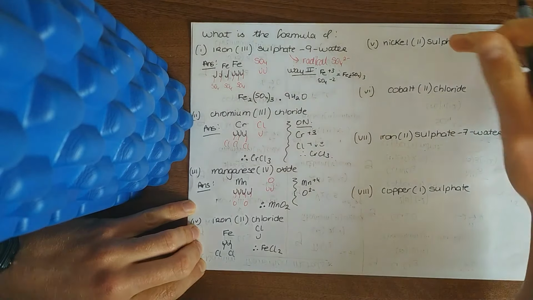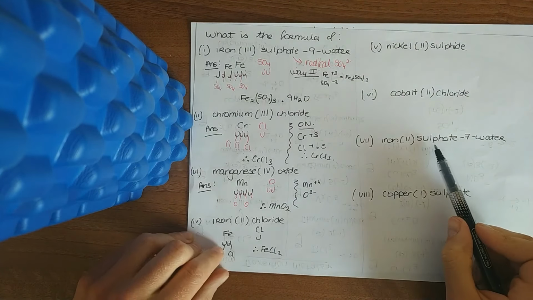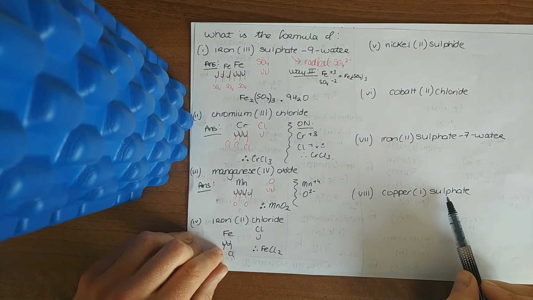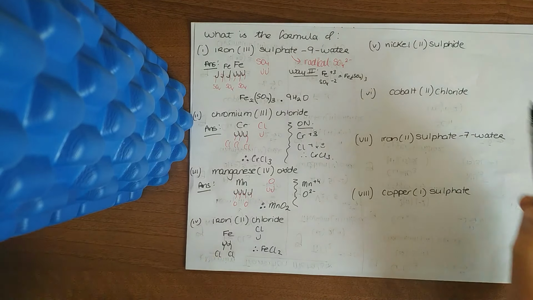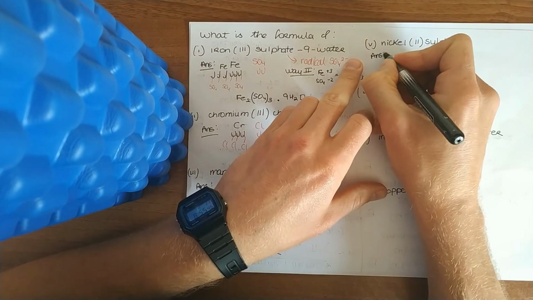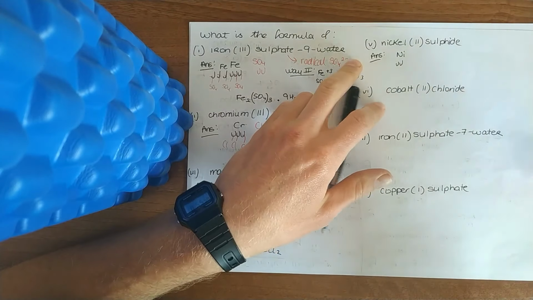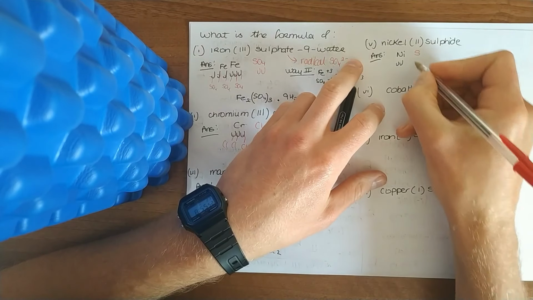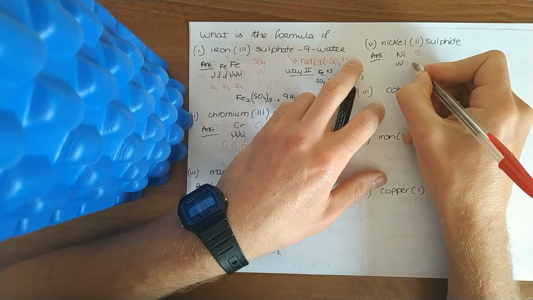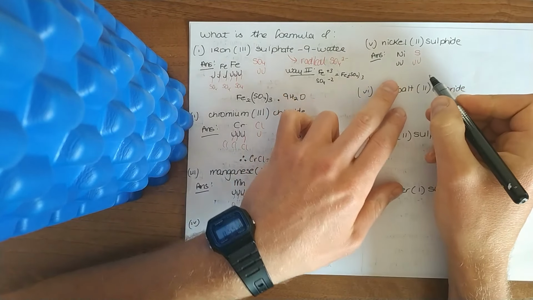Just pause the video maybe, and try these. That's just sulfur there. That's your radical sulfate. That's your radical sulfate. That's just sulfur. So continuing on here, nickel comes with 2 Hooks. Sulfide is just sulfur, but when bonded together, it becomes known as sulfide. It has 2 as well.